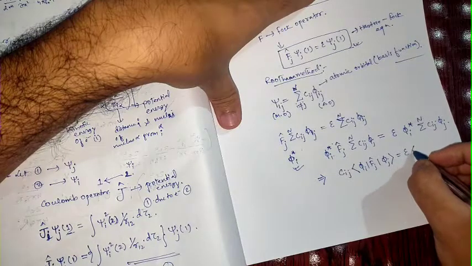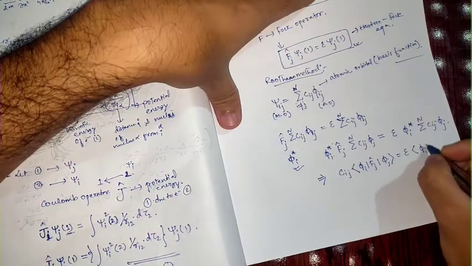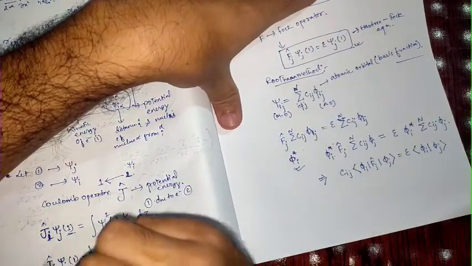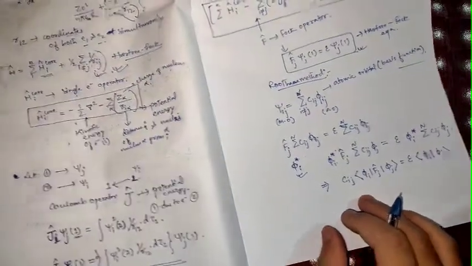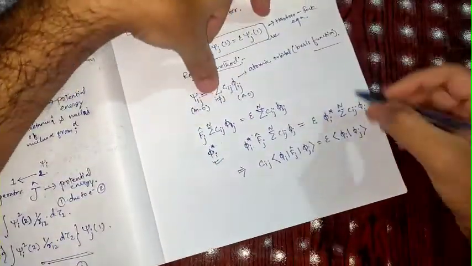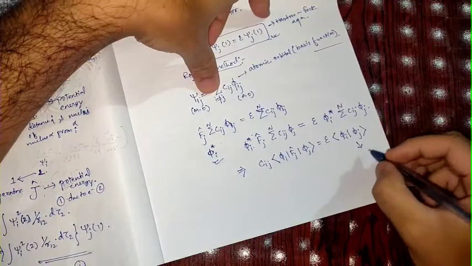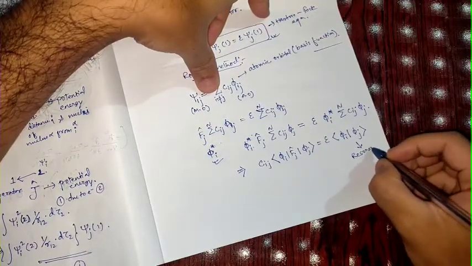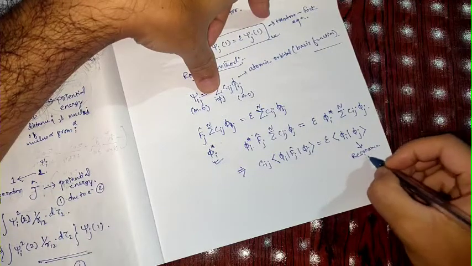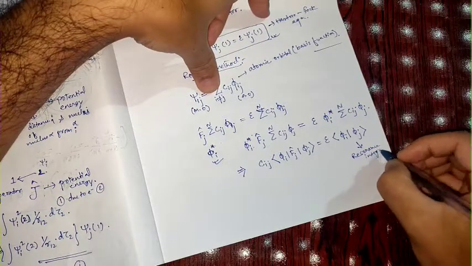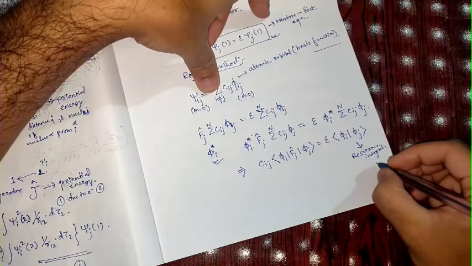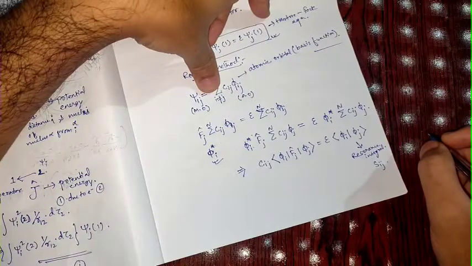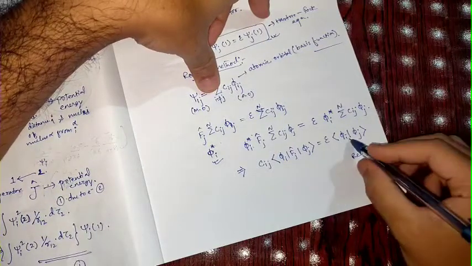Then here we can write phi I phi j, this value we get. Now we have to remember one thing, that this particular term is known as the resonance integral, that is given by Sij. So we can write here Sij.